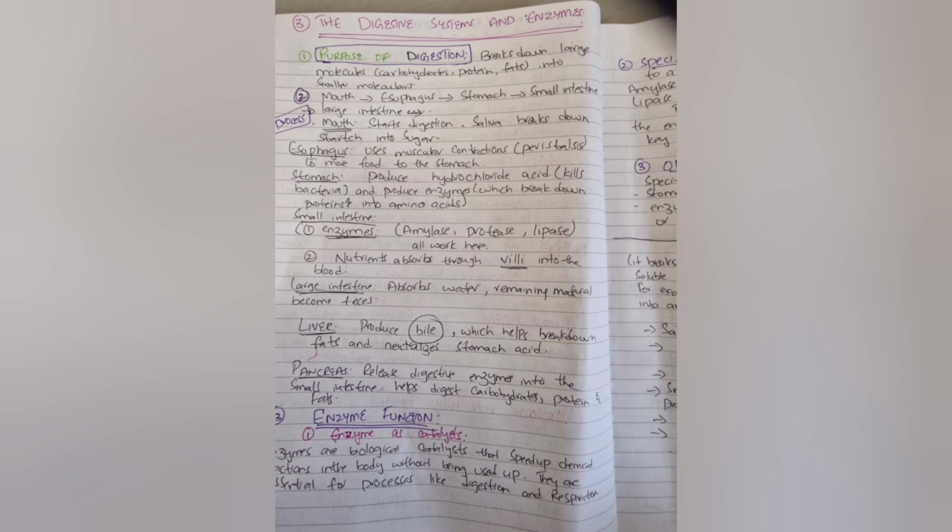So what is the enzyme's function? First thing, enzymes as catalysts. Enzymes are biological catalysts that speed up chemical reactions in the body without being used up. They are essential for processes like digestion and respiration.